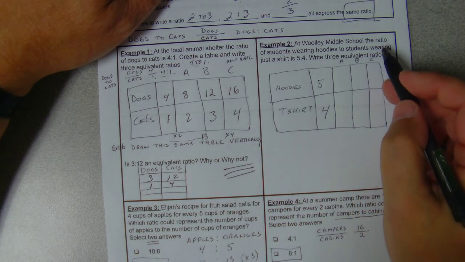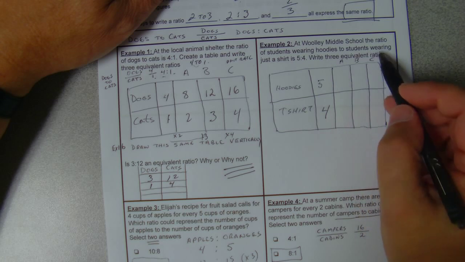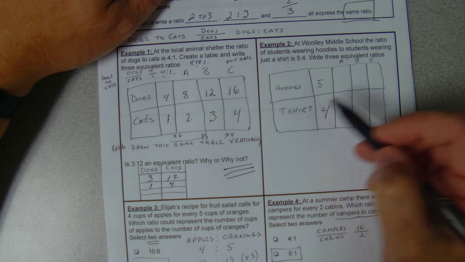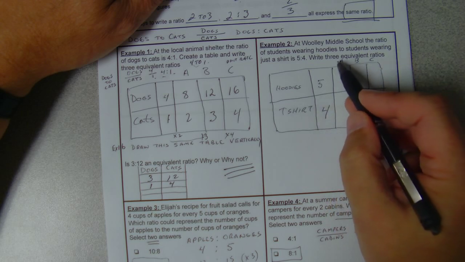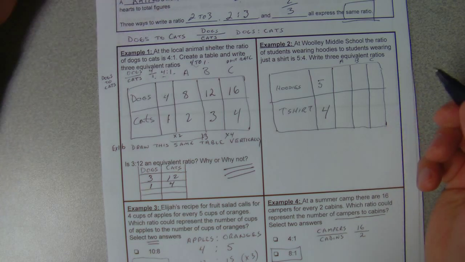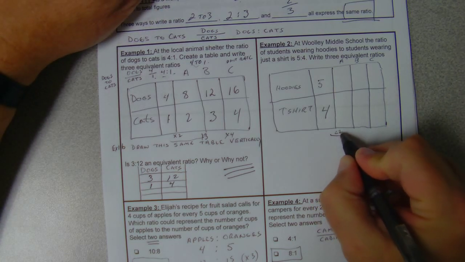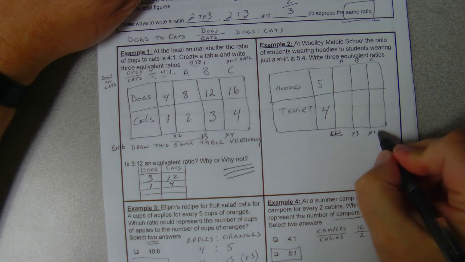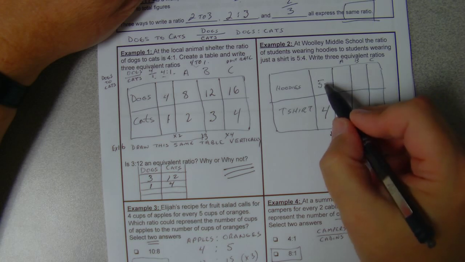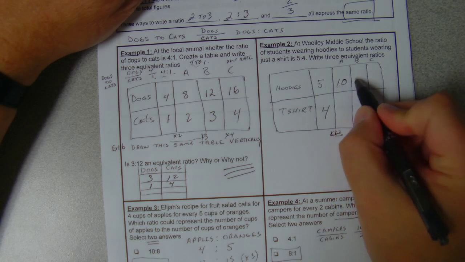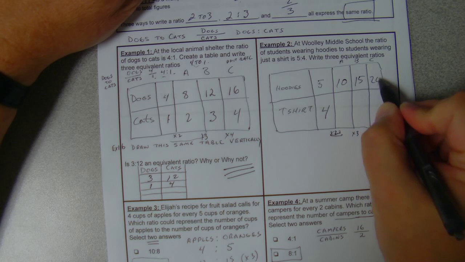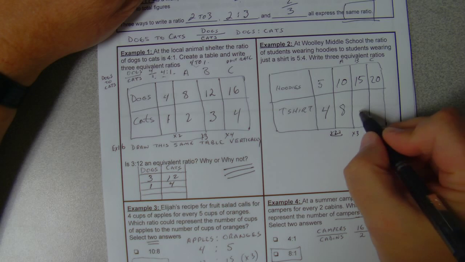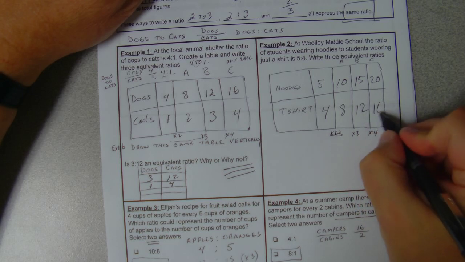At the Woolley Middle School, the ratio of students wearing hoodies to students wearing just a shirt is 5 to 4. Hoodies to t-shirts. Write 3 equivalent ratios. Oh, come on, guys. Let's just do this real quick. Times 2, times 3, times 4. Okay? Well, up across the top, we have 10, 15, 20. Across the bottom, we have 8. What's the next one? 12. And the next one, 16.